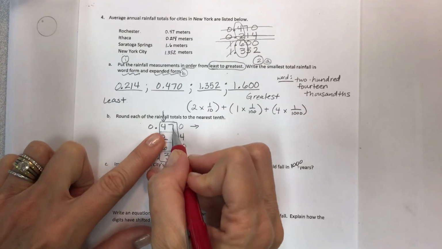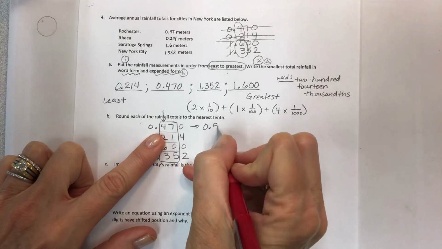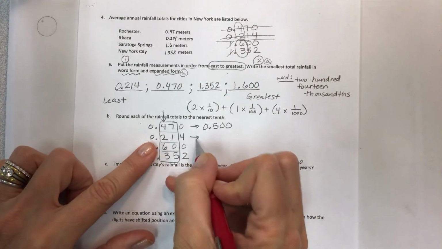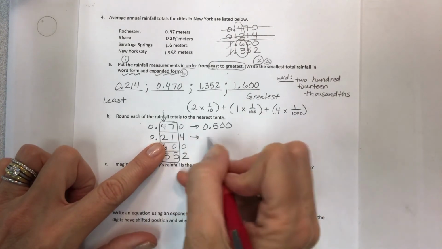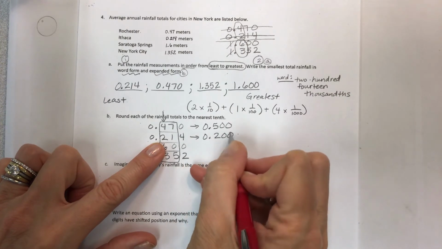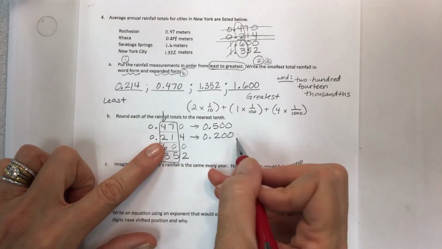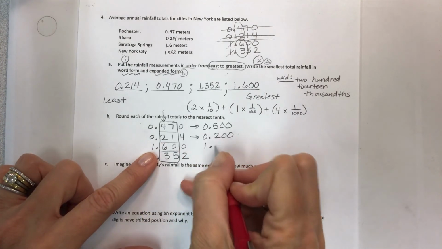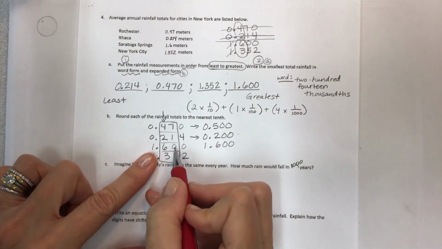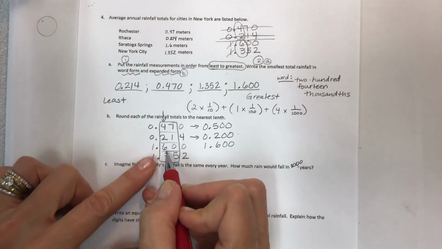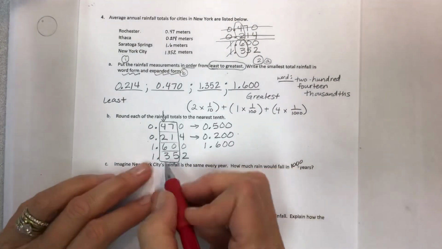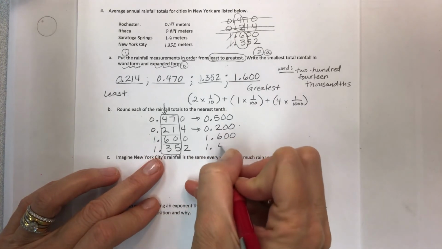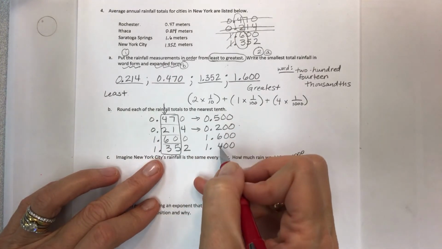So this number, 47, would round to 50, or 5/10. This number, 21, rounds to 20, or 200 thousandths, 2 in the tenths place. This one already has a 0, so it actually doesn't change, because this is a little number. It would not change the 6. Don't go changing. And then this one is a 5 right smack in the middle, so 35 would round to 40. So these are the rounded numbers.